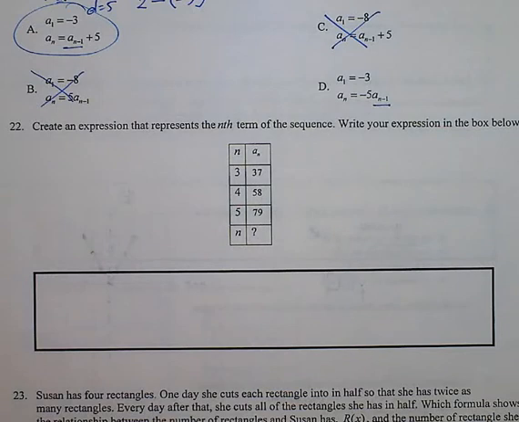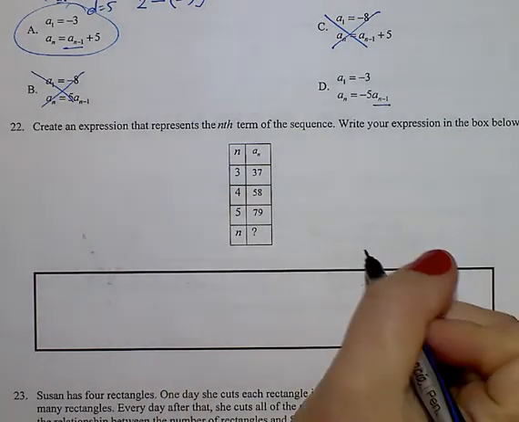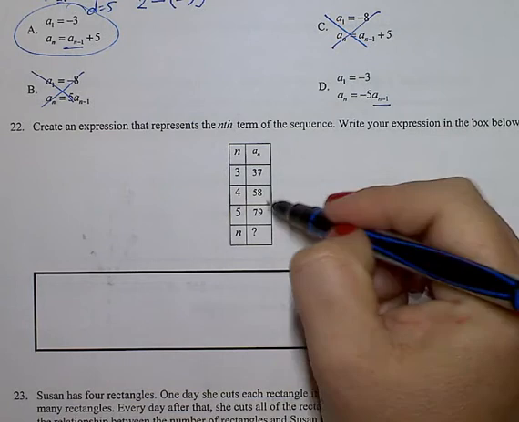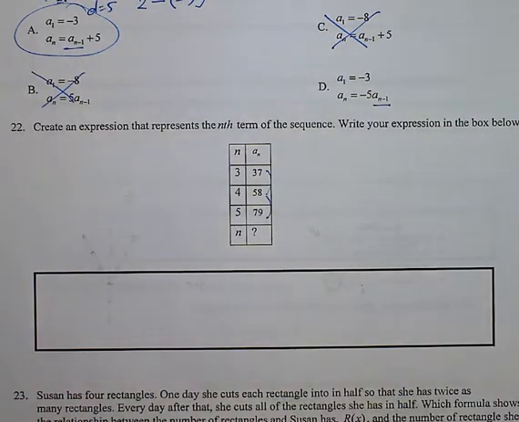Now, does it say we have to use explicit or recursive? You use whatever one makes more sense to you. Okay, so here we go. Again, it's up to you how you choose to do this. Here's what I'm thinking personally. I want to first find out what the common difference is, going from one number to the next. So can you figure that out for me?